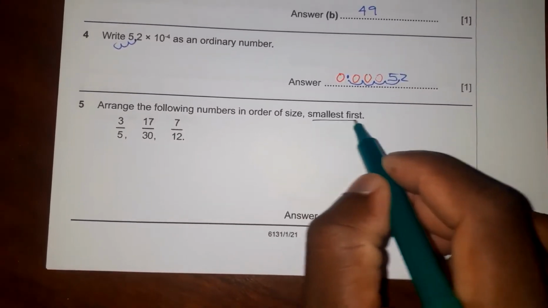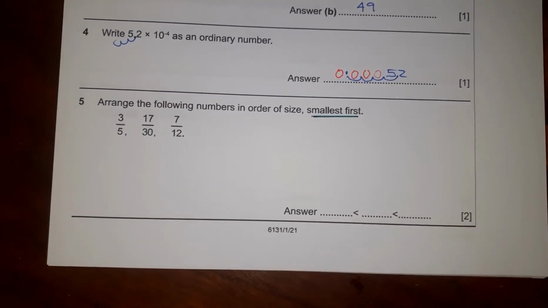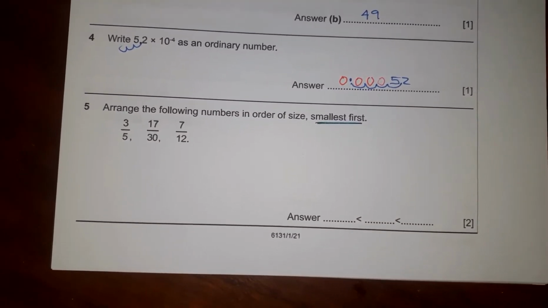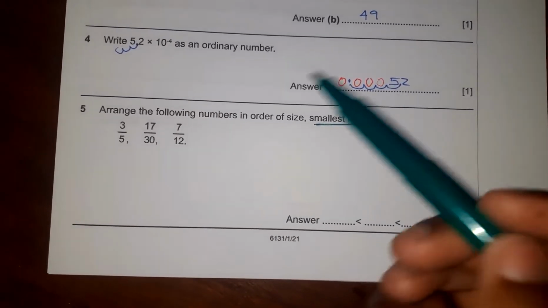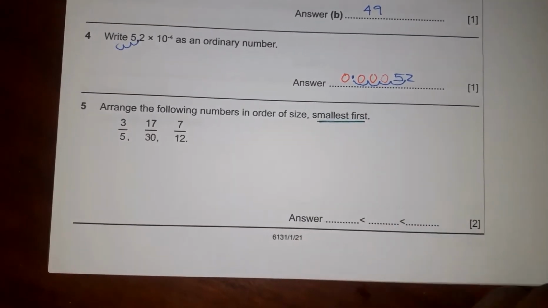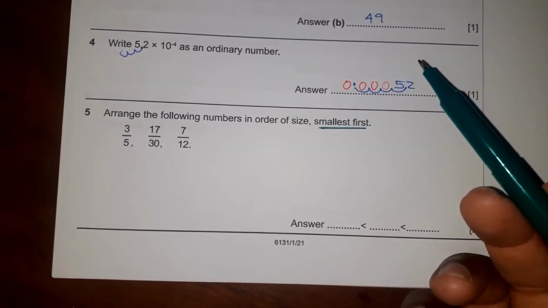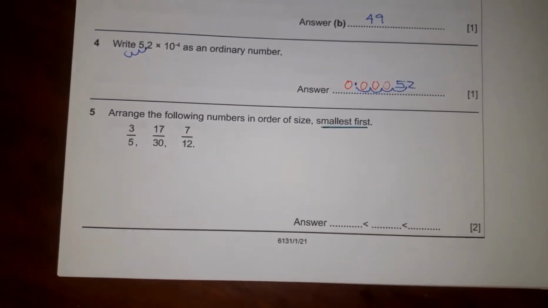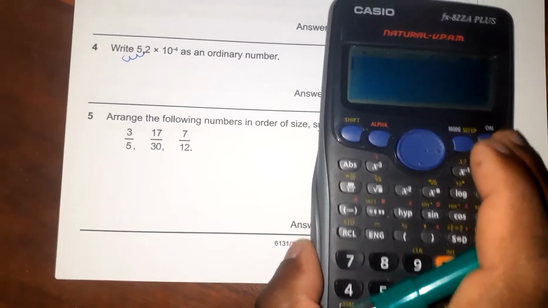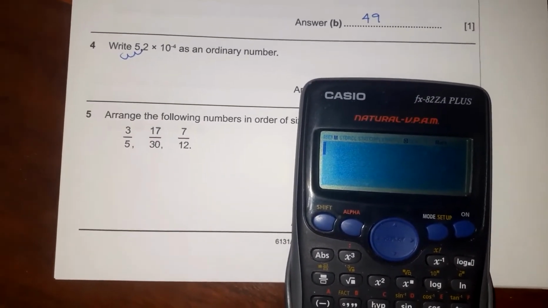Smallest first means we are arranging the numbers in ascending order, from the smallest to the biggest. Now in this question, what we are given here is fractions, so it's difficult for us to tell which one is the smallest and which one is the biggest. But what we can do is use a calculator to express those numbers in decimals first.